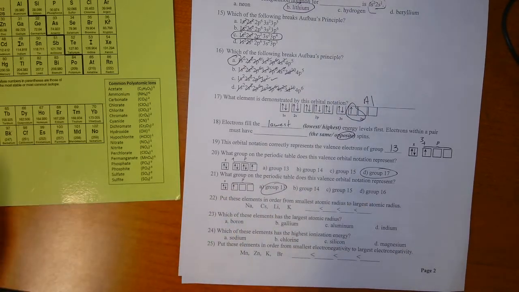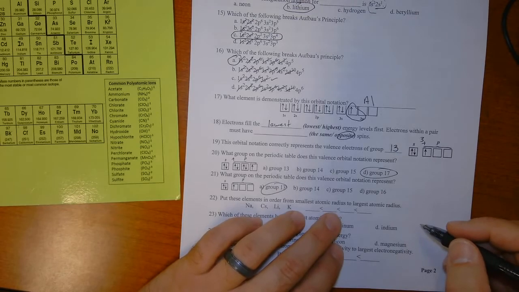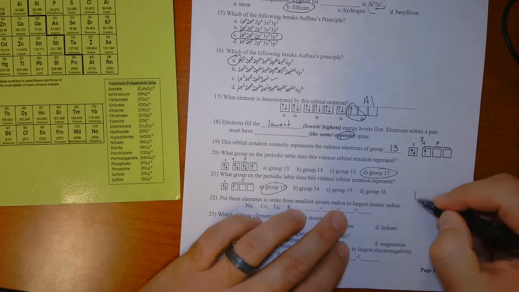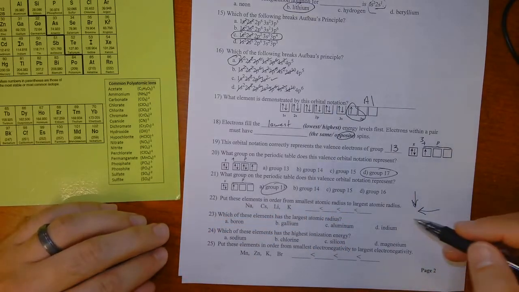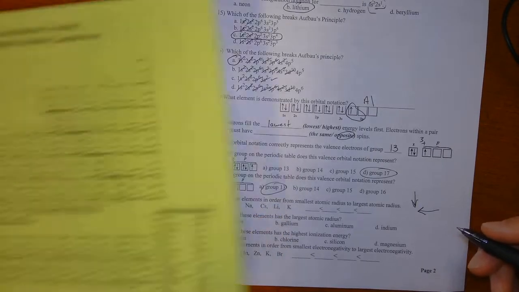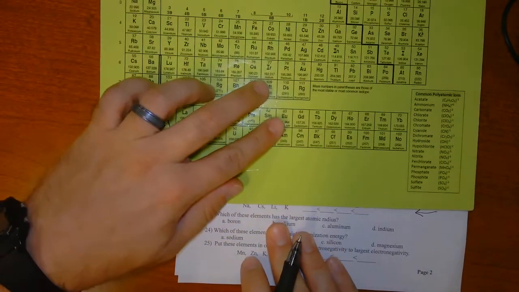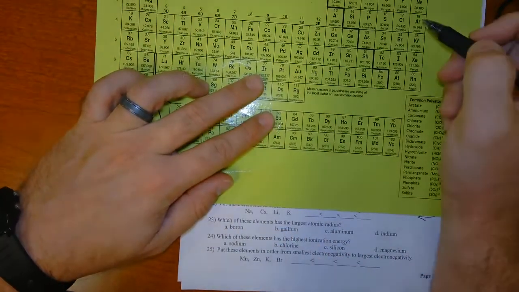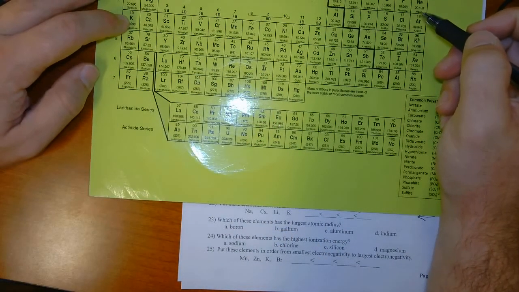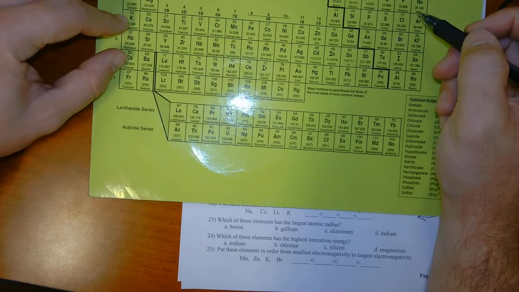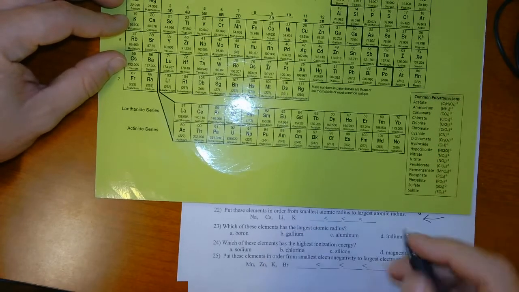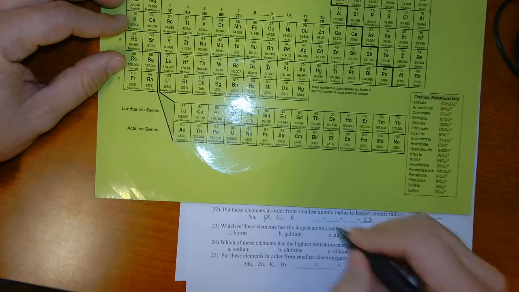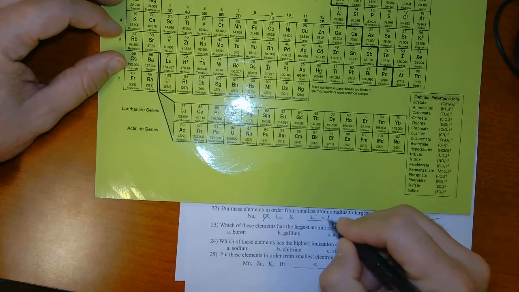Put these in order from smallest atomic radius to largest. Atomic radii get larger as we go down and from right to left. Looking at potassium, lithium, cesium and sodium, I know that cesium is going to be the largest. So from smallest to largest: lithium is at the very top, then sodium, then potassium, then cesium, because that's what the trend says.